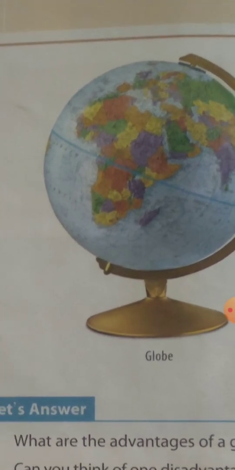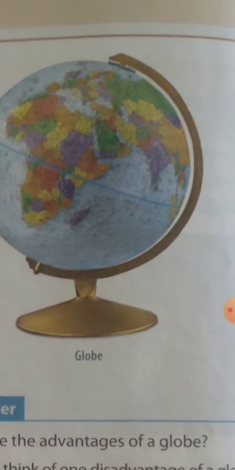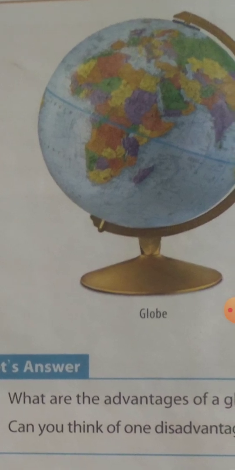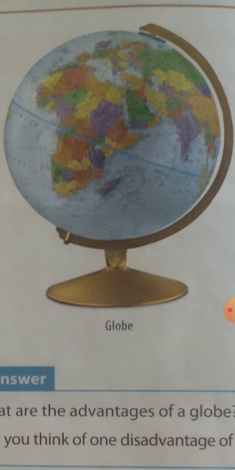Types of globe. Globes are of different sizes and types. There are large, small, inflatable and pocket globes, etc. I will give you some examples.